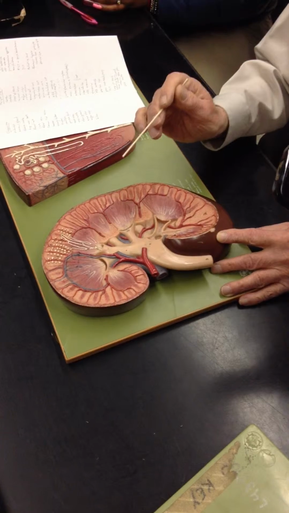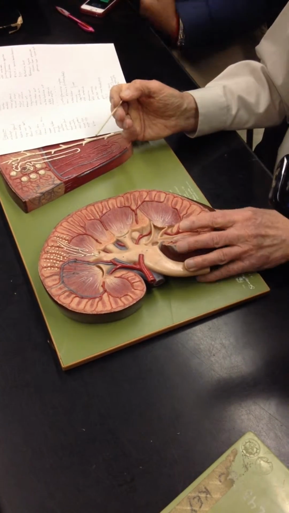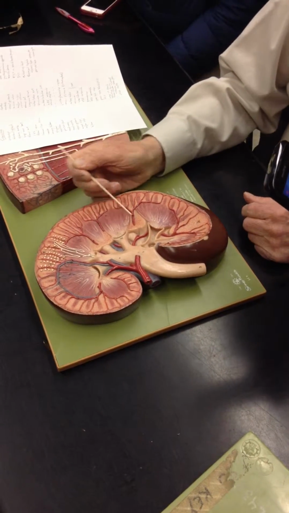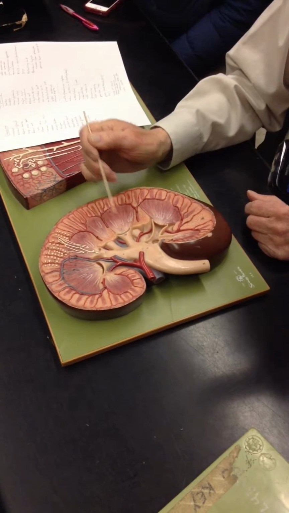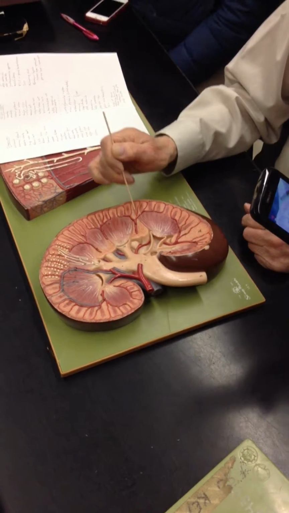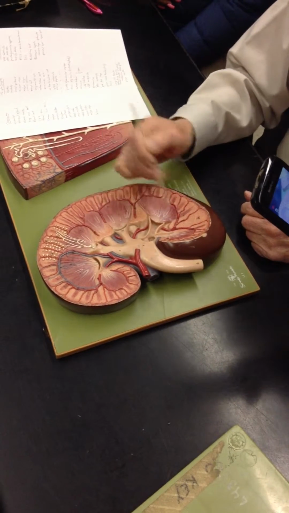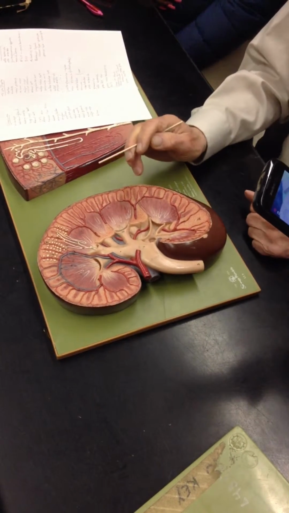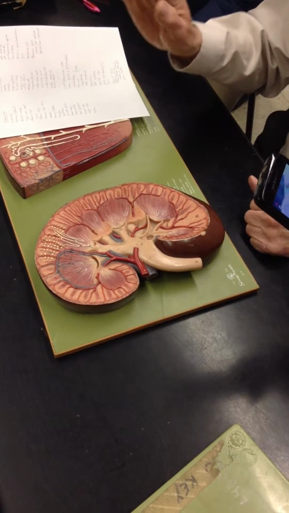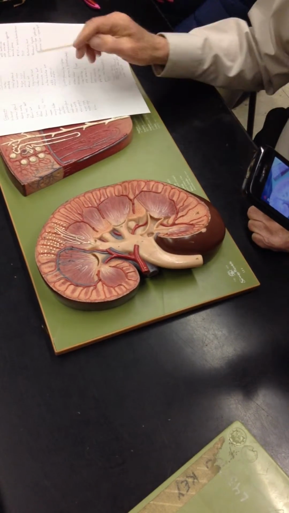Pelvis of the ureter. Okay. In between the pyramids, we have these things shown here and here, seen best. Those are called renal columns. Okay, so the tissue between the pyramids are known as renal columns.